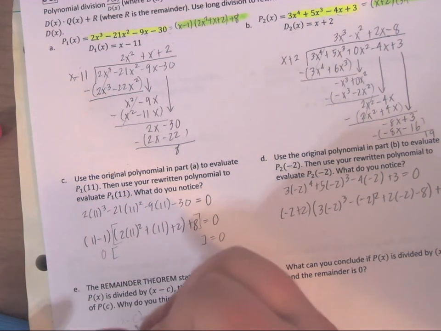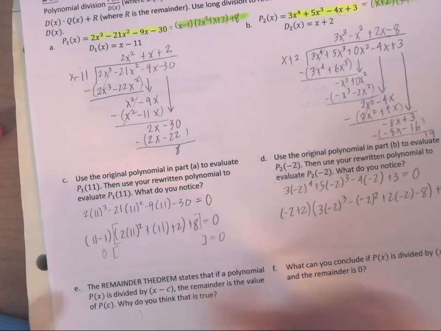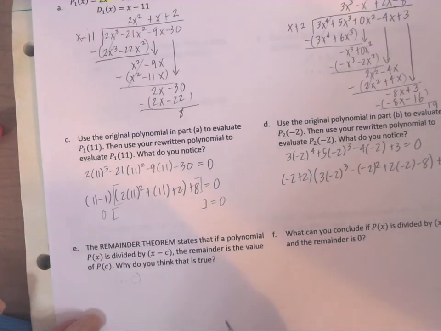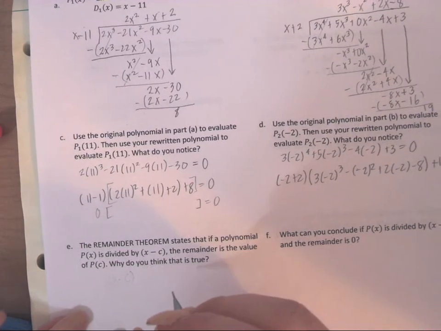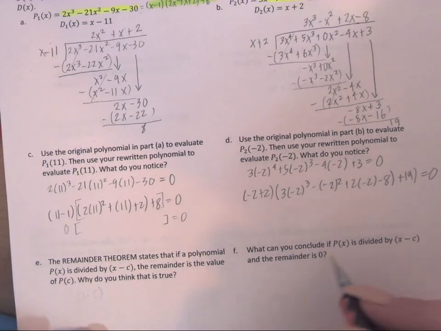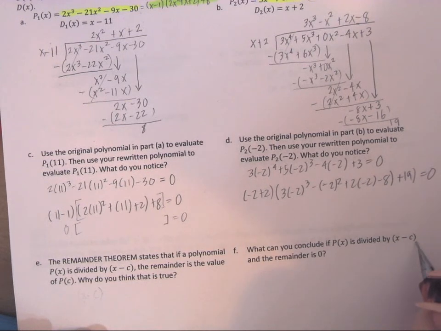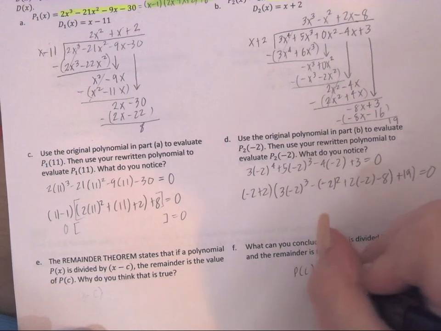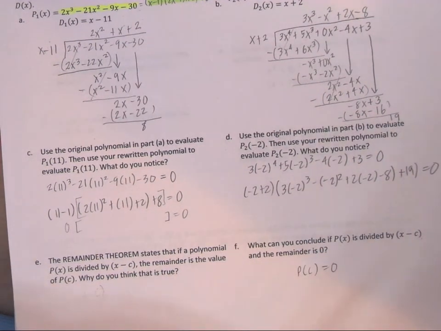Basically, that's the idea: if you divide by something that goes into it, then the remainder will be 0. So what can you conclude? If it's divided by x minus c, then it means p of c equals 0. Right, when you plug it in, it equals 0.